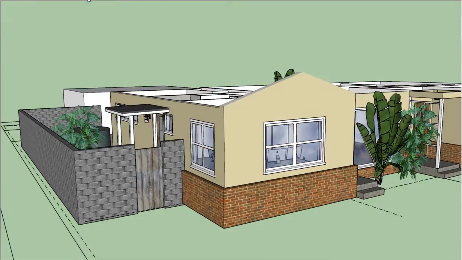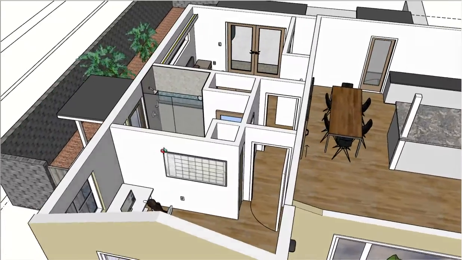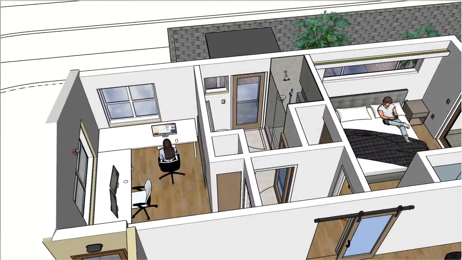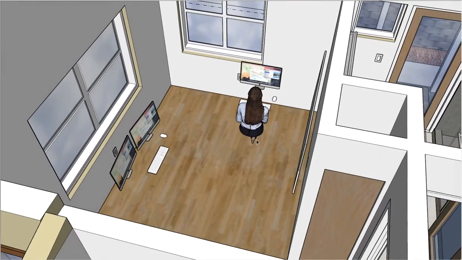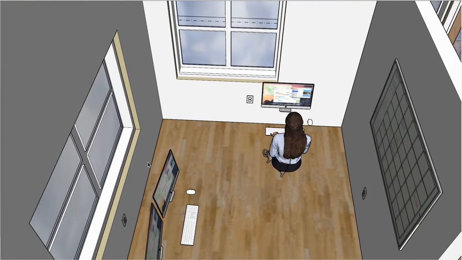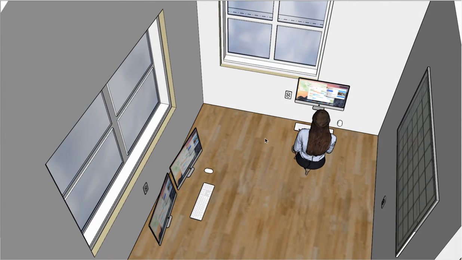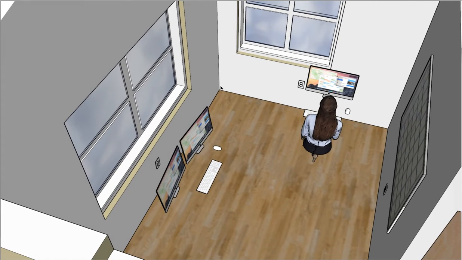So anyway, I was going to show you really quick too, just in the office, what I was thinking. Turning off the furniture. So basically each wall gets an outlet, and I don't like a ton of outlets in the walls behind my desk. I tend to prefer a couple power bars and that sort of thing.